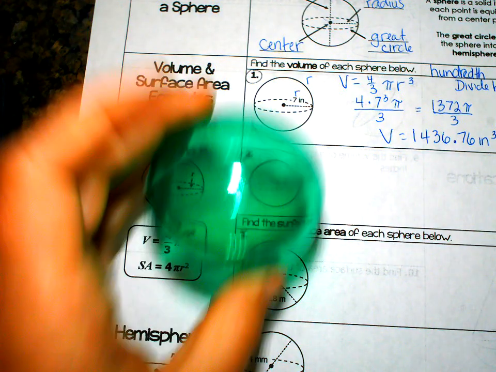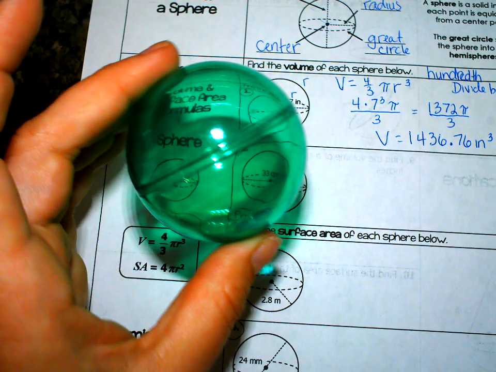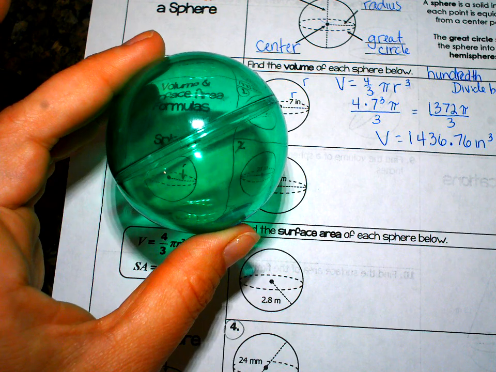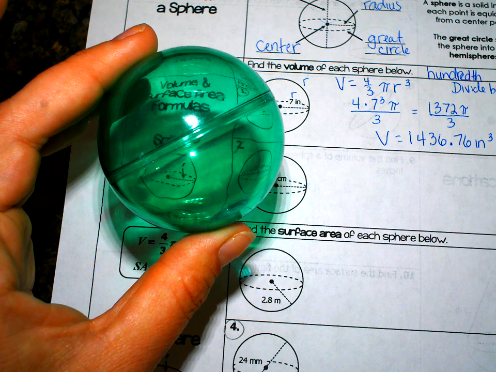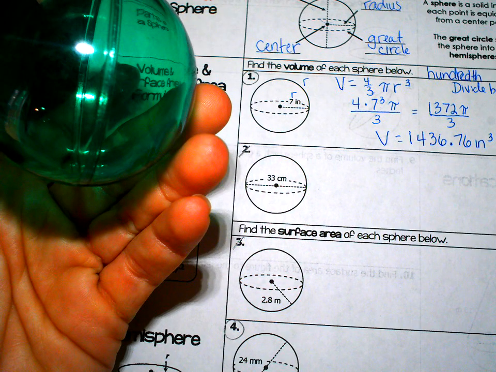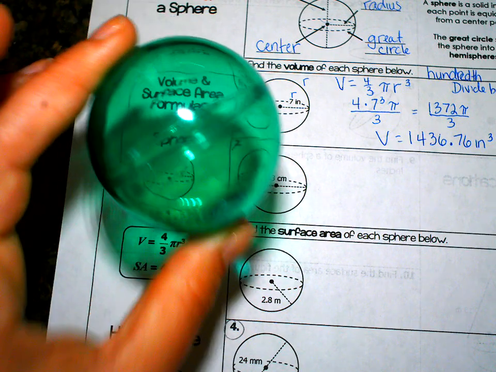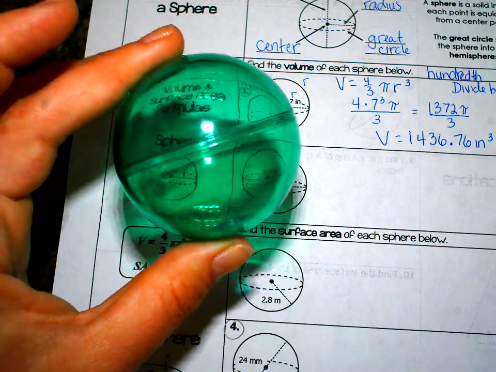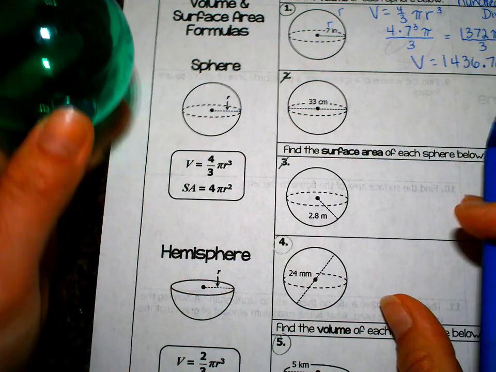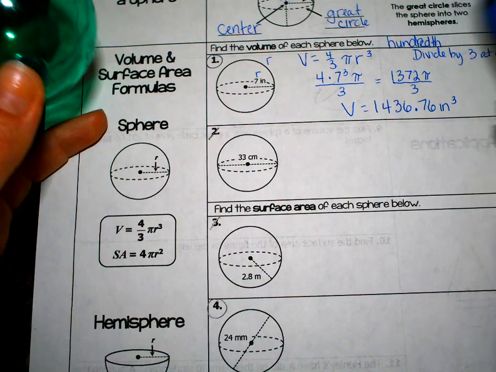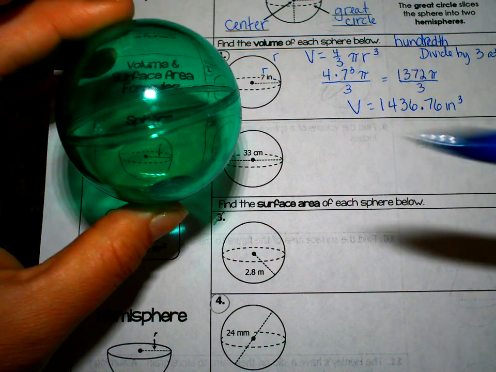So surface area of a sphere means that I'm going to wrap it in wrapping paper or paint it, and I need to know how much that is. Here we go. I've got this formula: 4 pi r squared. Remember my great circle? My great circle slices this in half.